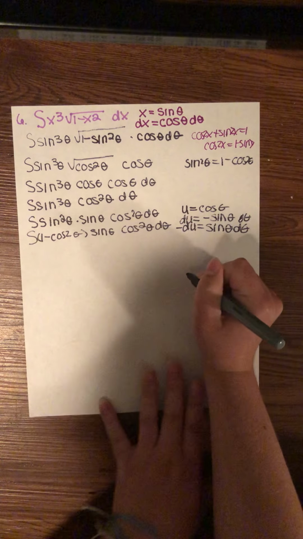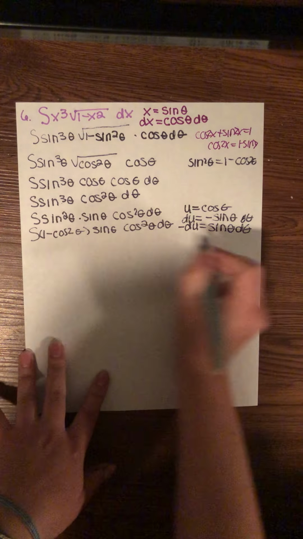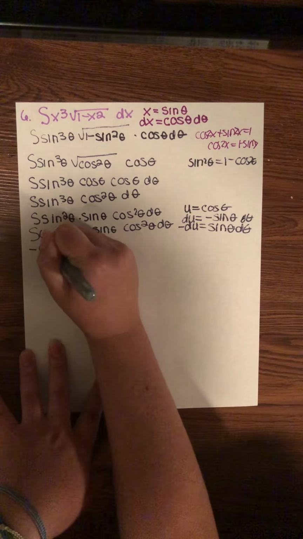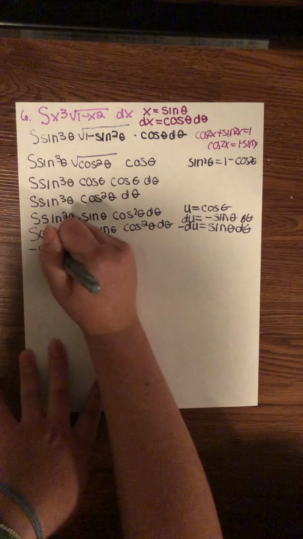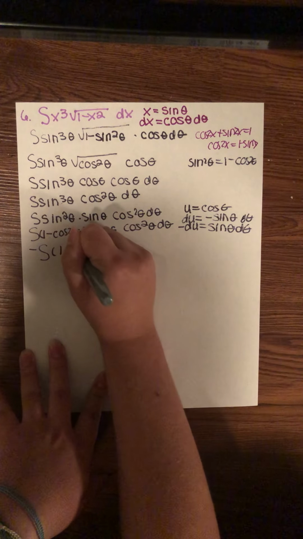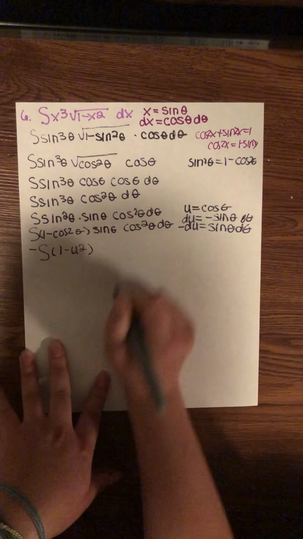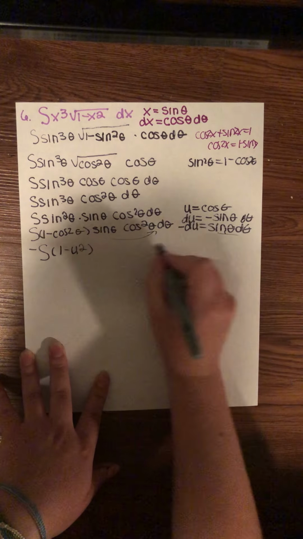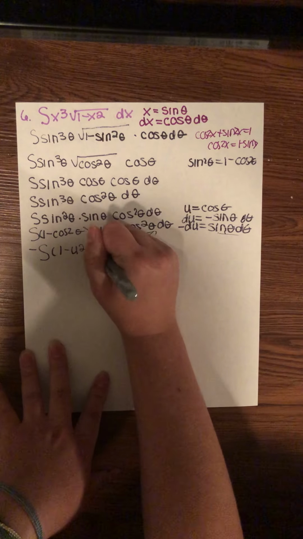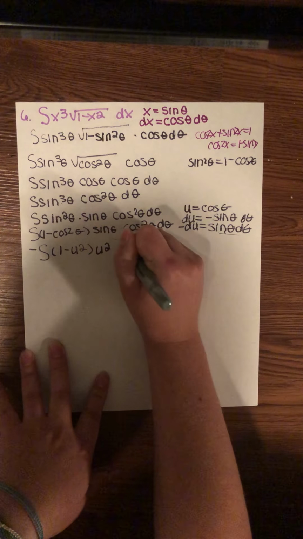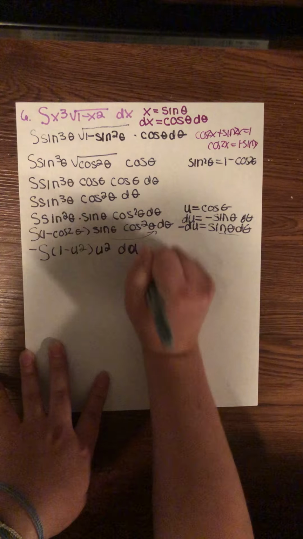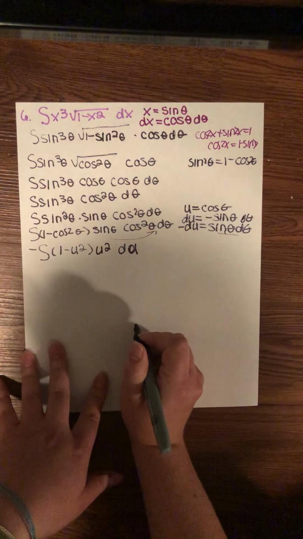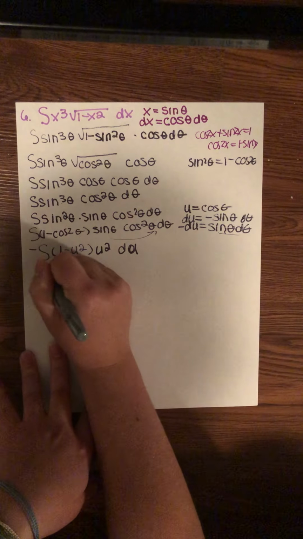Now, we can't forget about this negative. We're going to put it outside of the integral, and the cosine is u, so 1 minus cosine squared will be u squared. Sine theta d theta goes with du, and cosine squared is going to be u squared du.